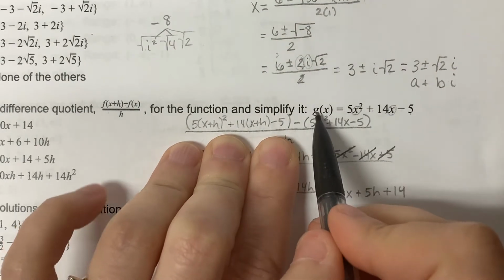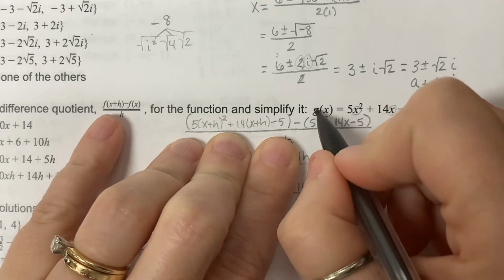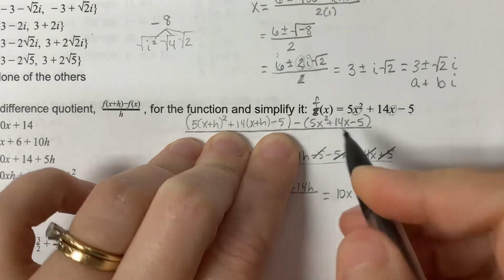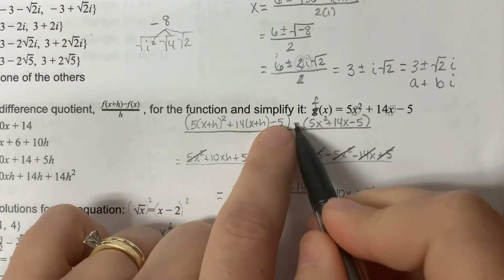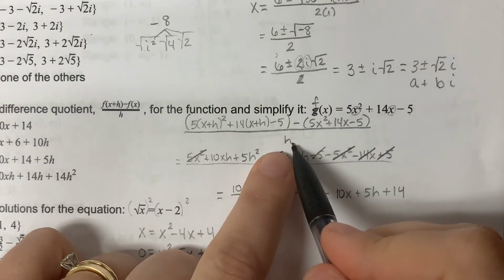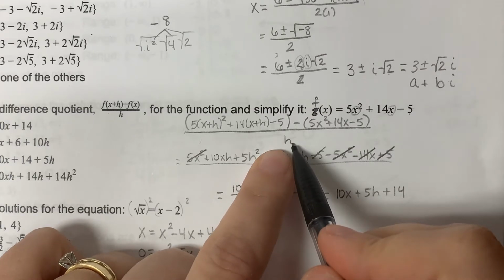Ooh, I didn't match up my letters. So this is f of x and this is a g of x. This is really that should be an f of x. All right, so f of x in this case minus that function and then all over h. So then you can simplify.